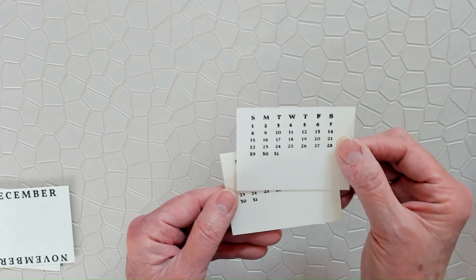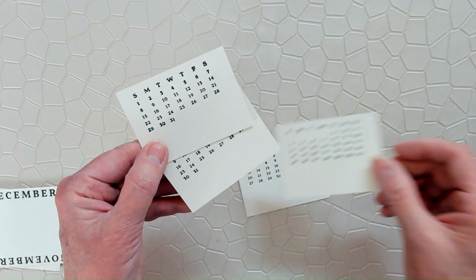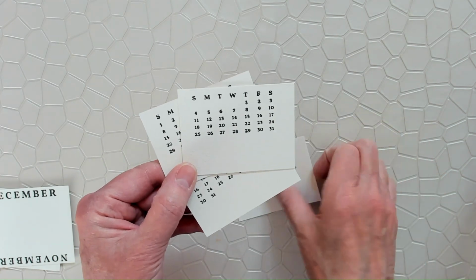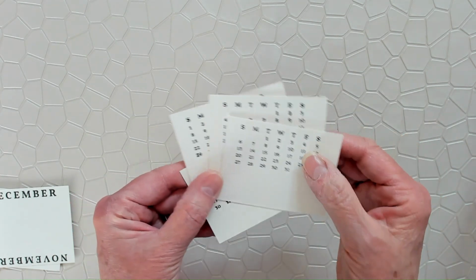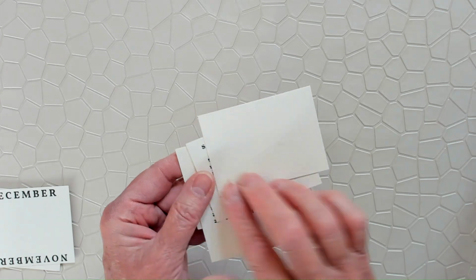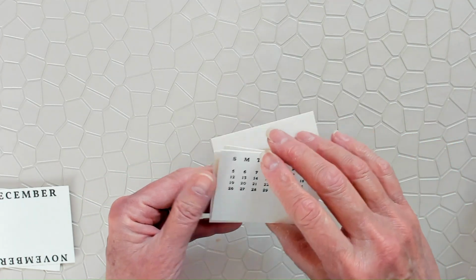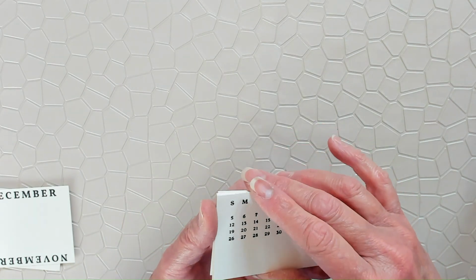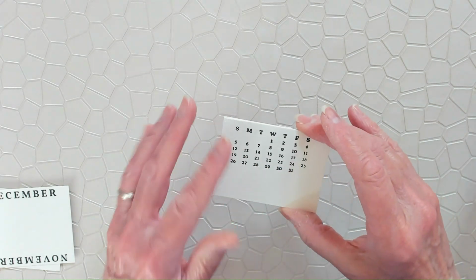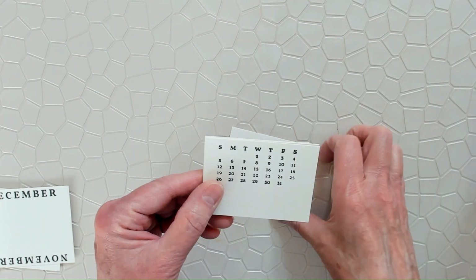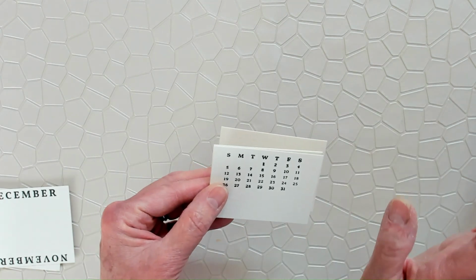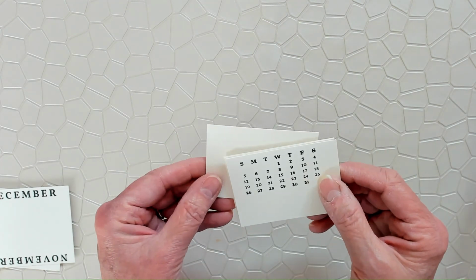The other thing I want you to notice is every month has 31 days, irregardless of the day of the week. So we have to make these all with 31 days. It's up to us to know how many days there really are in a month, but we're basing this on the day of the week, not the month of a particular year. So that's the important thing to remember.